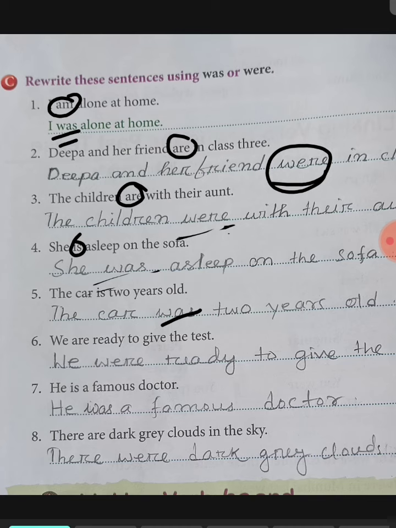Now 6 number: we are ready to give the test. Here the subject is plural, that is we, more than one, that's why we have to write here where in place of are. The rest stays the same, no change is needed. Do you understand?